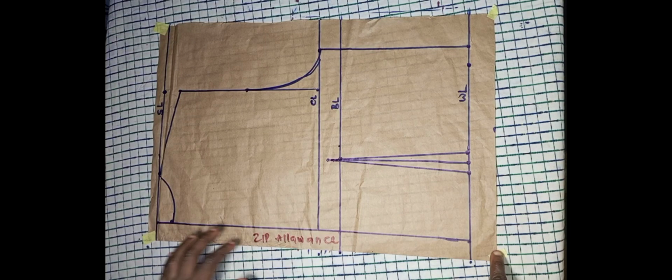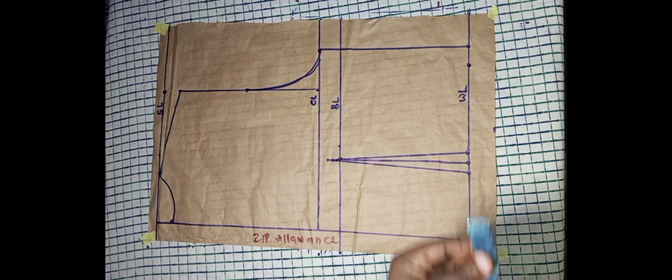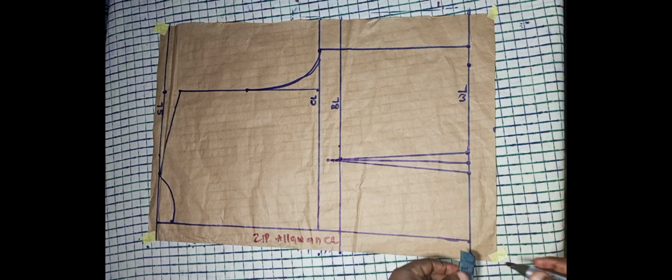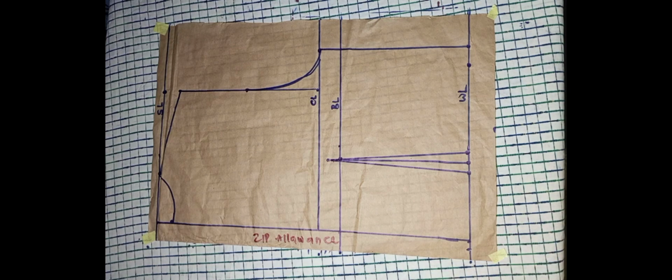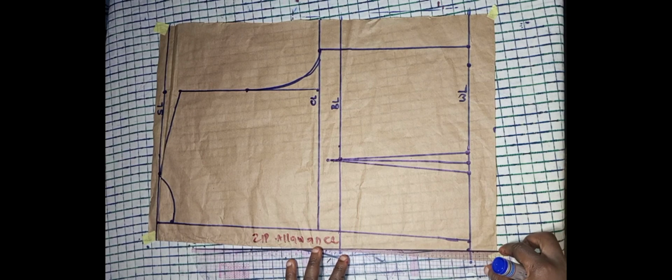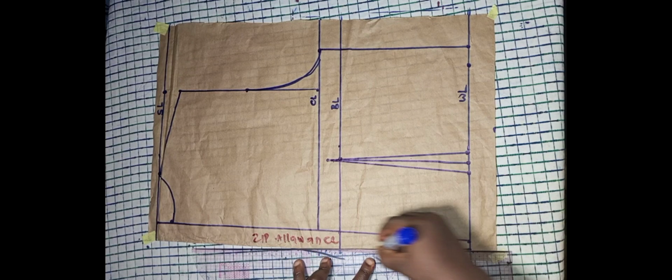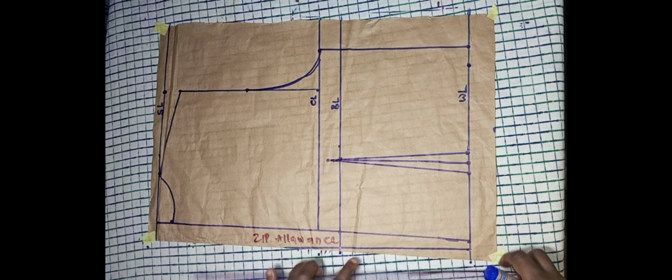Now after doing that, from the waistline I have from my zipper parts, I'm going to be coming in by ½ inch. Now from that ½ inch I came in by, I'm going to connect it in a slant way, meeting my chest line just like this.